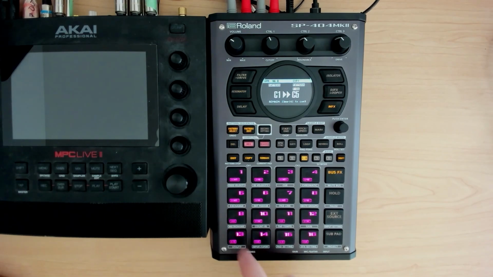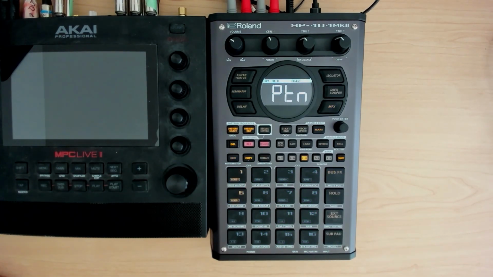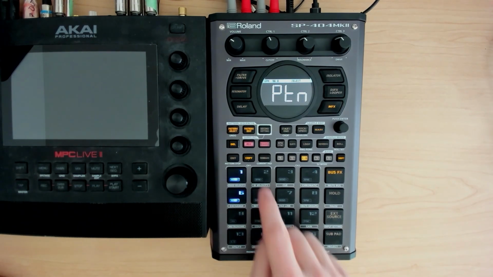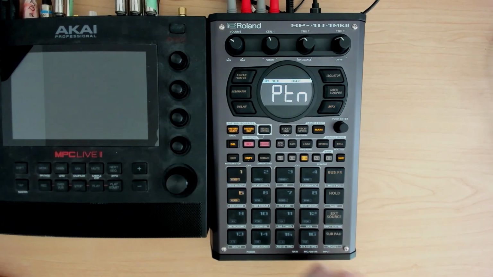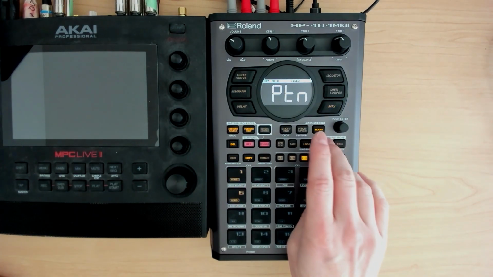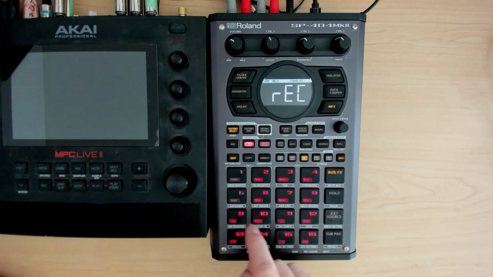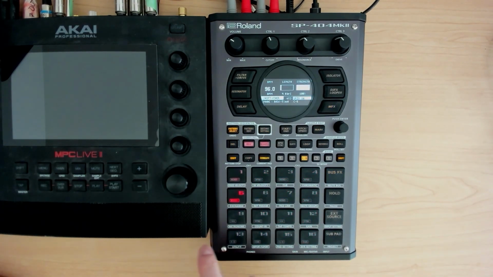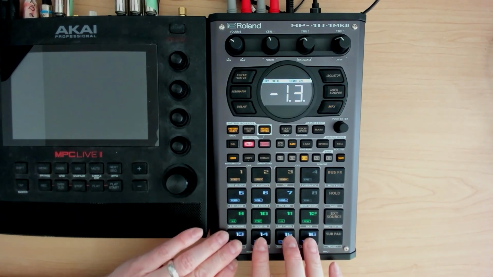So if we copy the pad over to pad 5, what we should be able to do is come in, and if we want to record some automation for pad mutes, Shift, Reverse, Remain puts us into pad mute mode. We can hit record, then we can come into pad 5. And what I want to do, we're going to test this out, is let's just mute just the drums here.